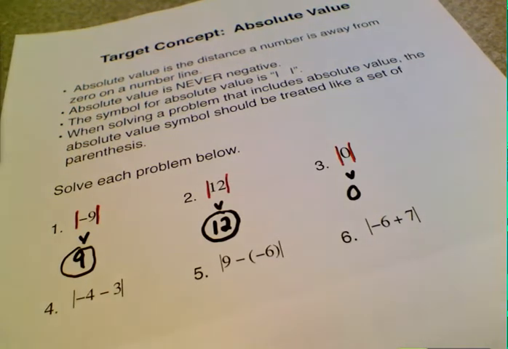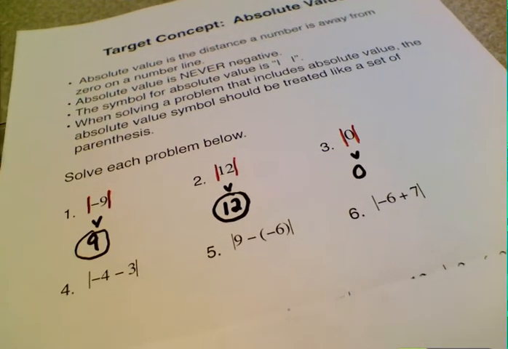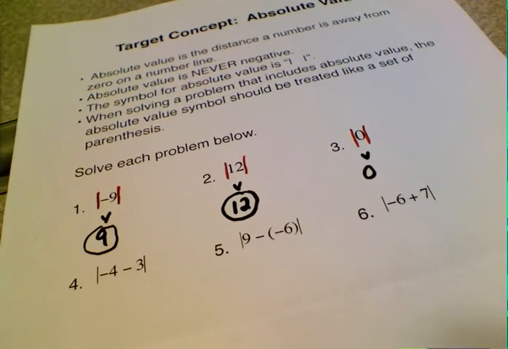Now I'm going to ask you to get into some more challenging questions here. Would you pause this and see if you can do number 4 on your own here? Go ahead and pause this and do number 4.